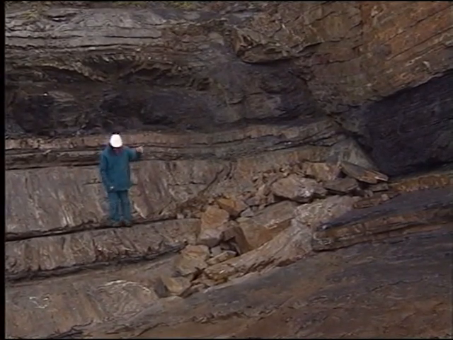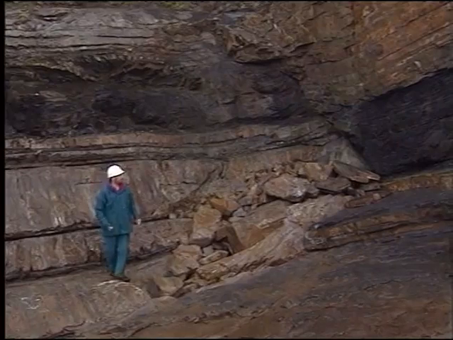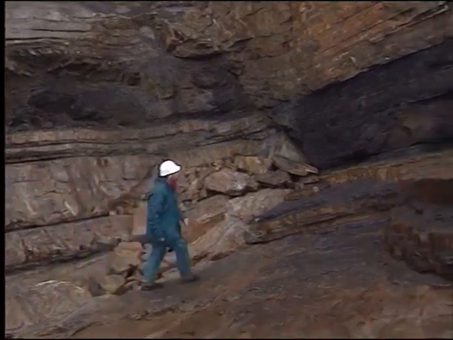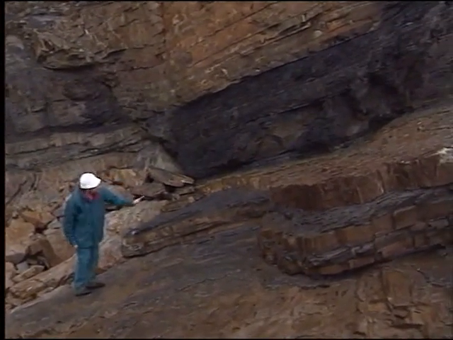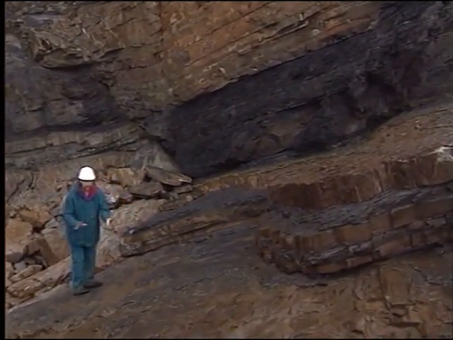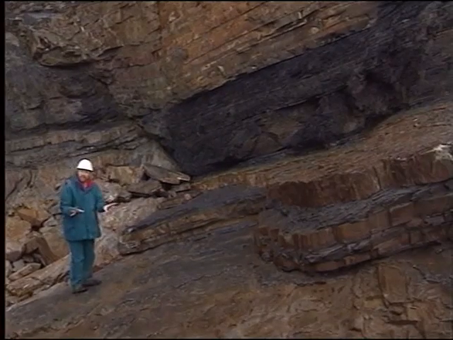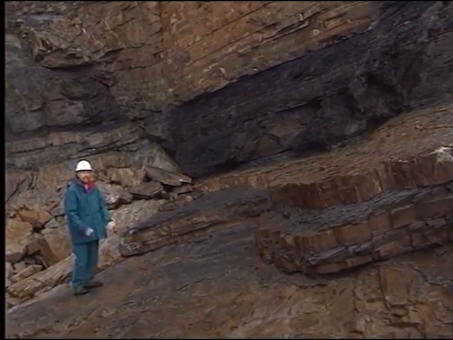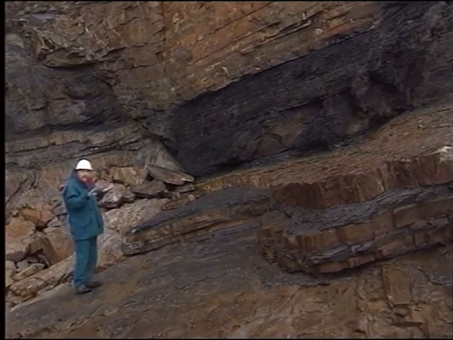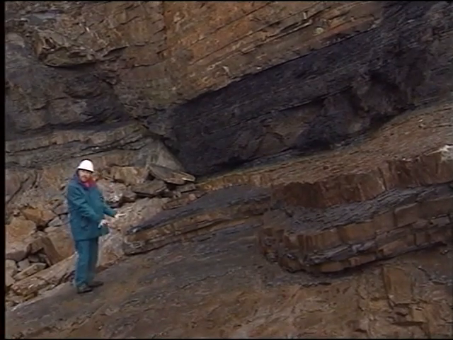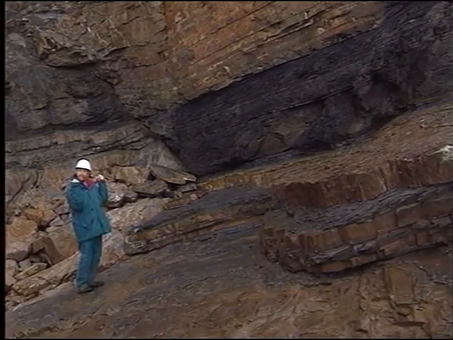Now, if I go across to the hanging wall side, here I can see the thick black shales, the 2 or 3 thin sandstones, and underneath me here, the 3 or 4 thicker sandstones. This sequence in the hanging wall matches that one in the footwall. This side has been displaced downwards relative to that side.